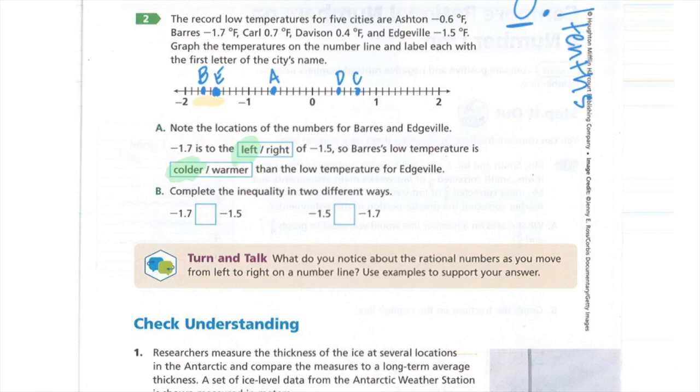Okay. Then we're going to complete the inequalities. Negative 1.7 and negative 1.5. You can use your number line. Which one's further from 0? The negative 1.7, and because it's negative and further from 0, it's colder. So we would use the less than sign. What about negative 1.5 and negative 1.7? Same numbers. Which one was further from 0? So negative 1.5 was greater than negative 1.7.